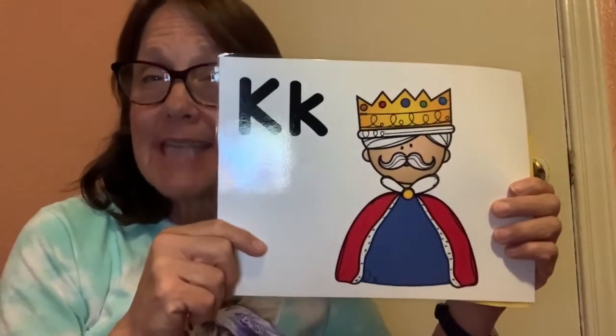Now let's learn the sound that the letter K makes. Let me show you my sound card. My sound card has a picture of a hammer that's hammering in a nail. We're going to pretend like we're hammering a nail and make the sound that K makes. Get your hammer. That's the sound of the letter K. Do it with me.